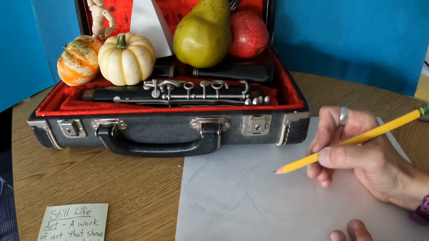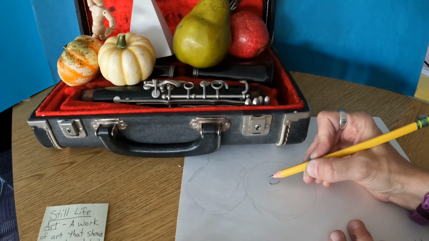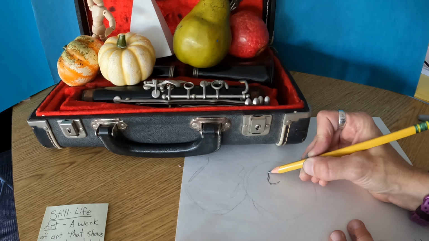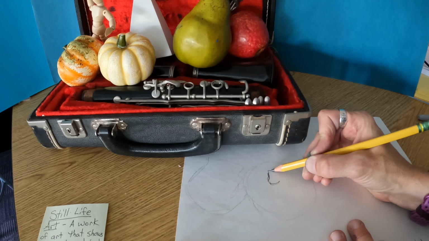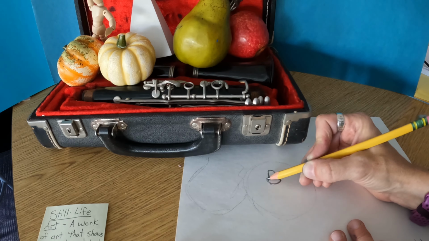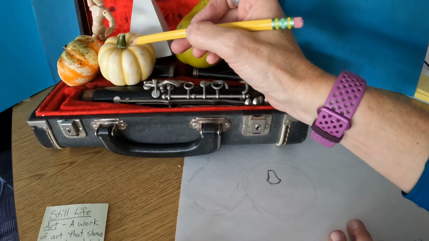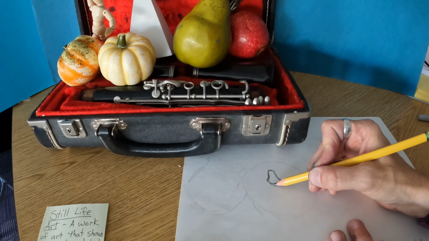But as you go back, you can always add those shapes back in and work at getting them darker. So I started off with that light shape just so that I knew I had the outline of my pumpkin, and then I can go back and draw those creases.